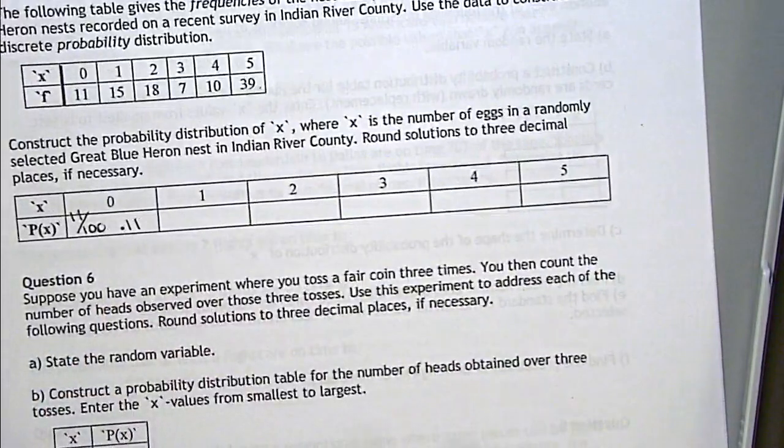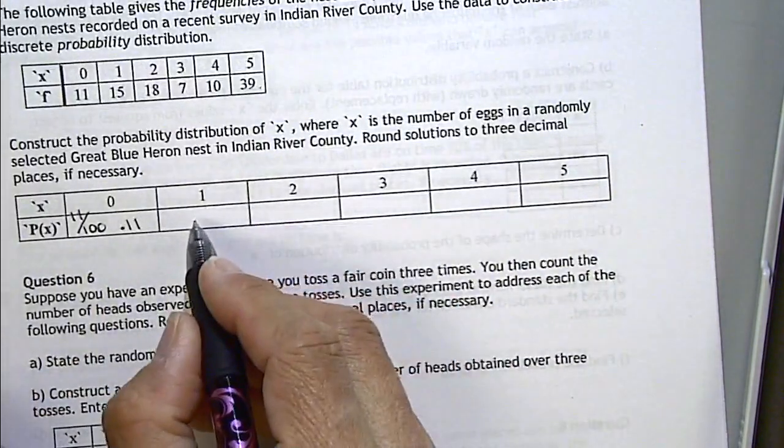Finish that chart real quick. Give me the rest of those probabilities real fast. And then when you finish, just glance up here. I'll have them written for you.